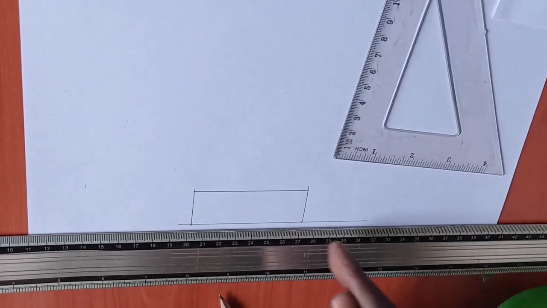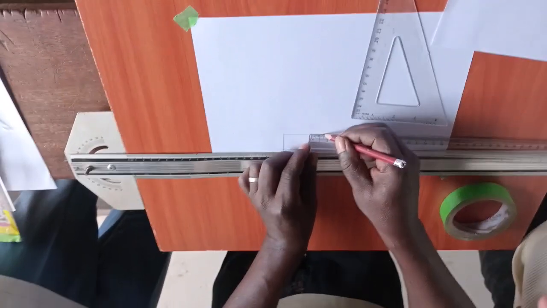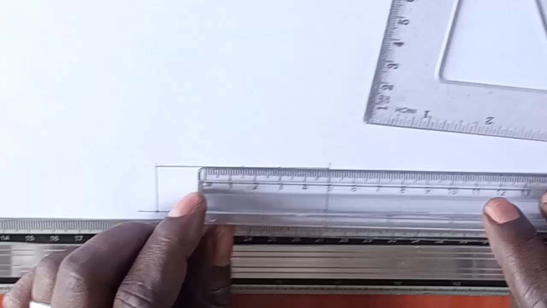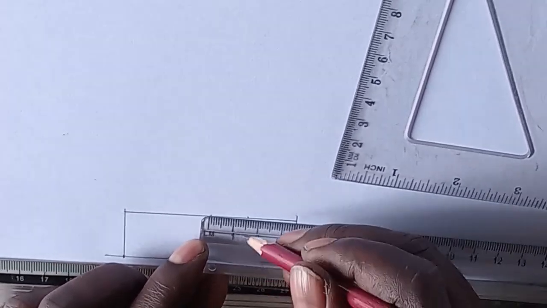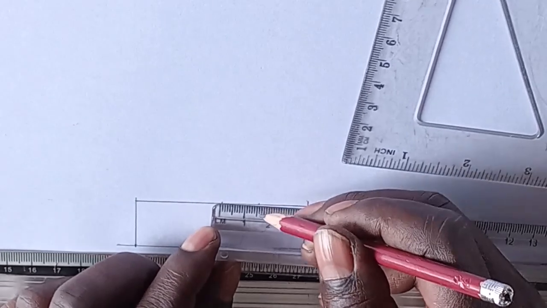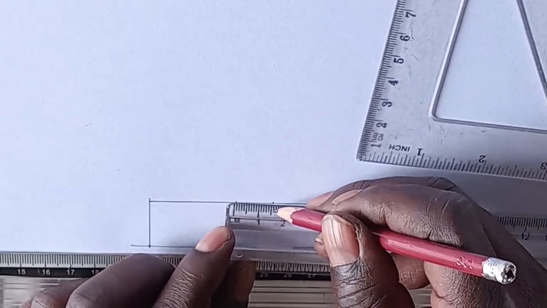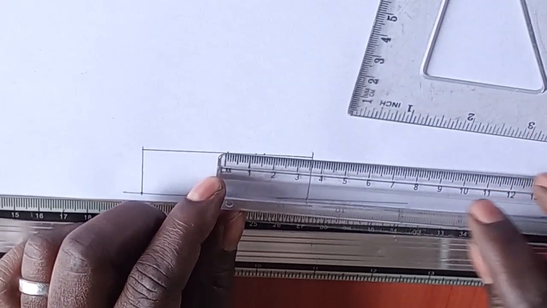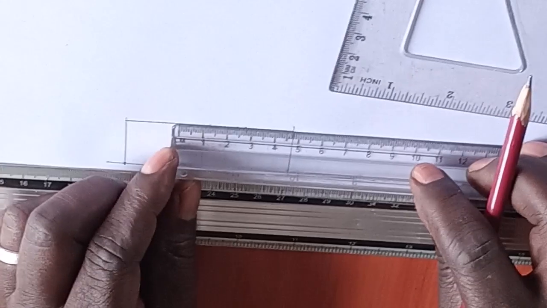Normally it's good to get the center line of this. It is 115, eh? Okay. This is 150. 115 is around there. So do the same to this side.